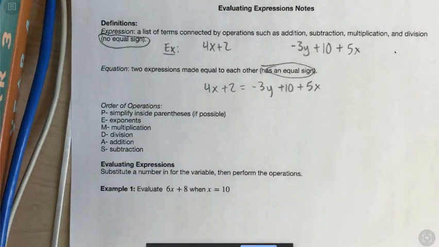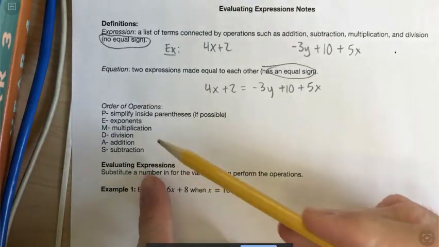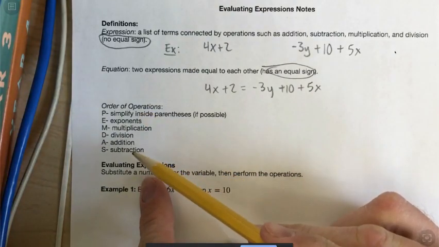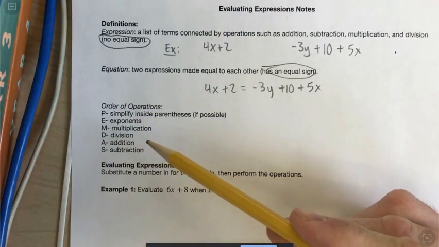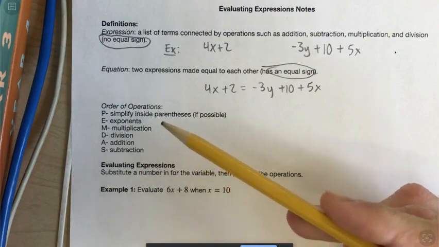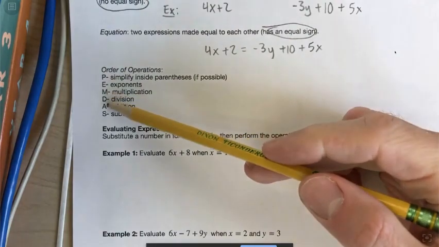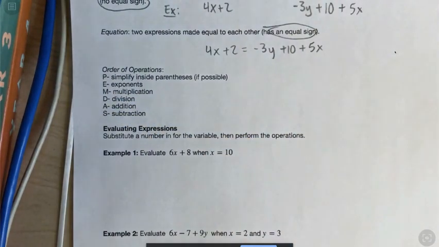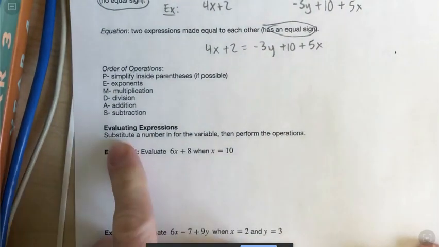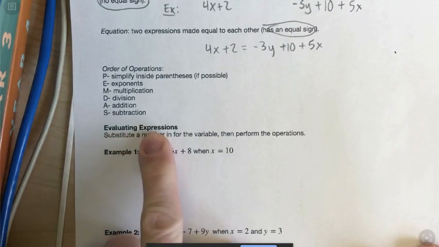All right, with that said, you're going to need to remember your order of operations, and I have uploaded a hard copy of these notes, so you can always reference it later as well. But remember: parentheses, exponents, multiplication, division, addition, subtraction. Cool, we're going to need that in order to evaluate expressions.